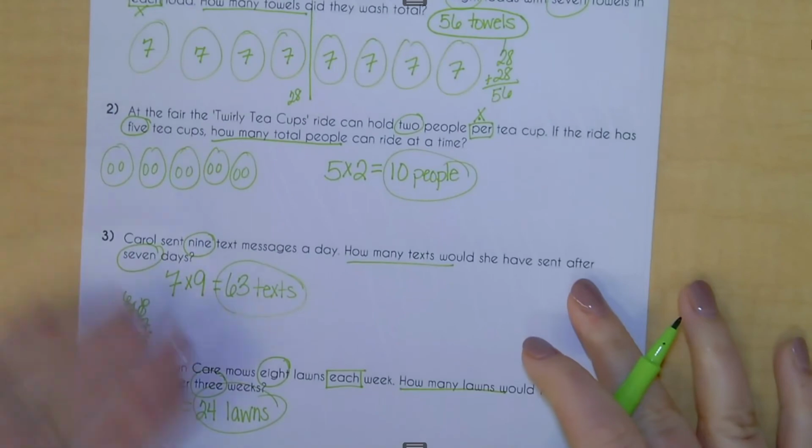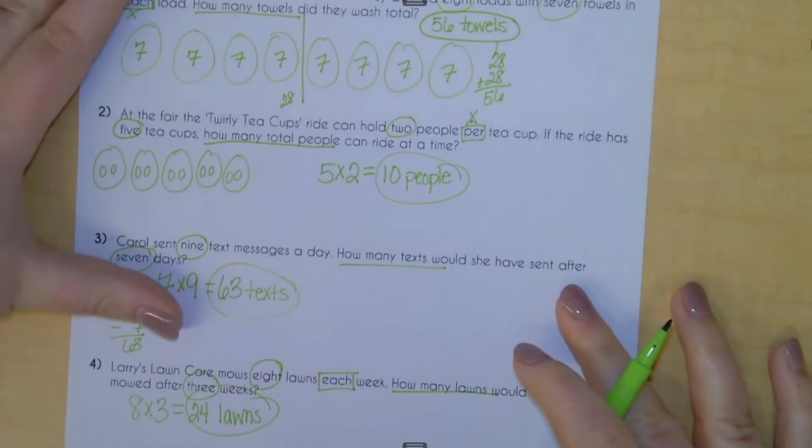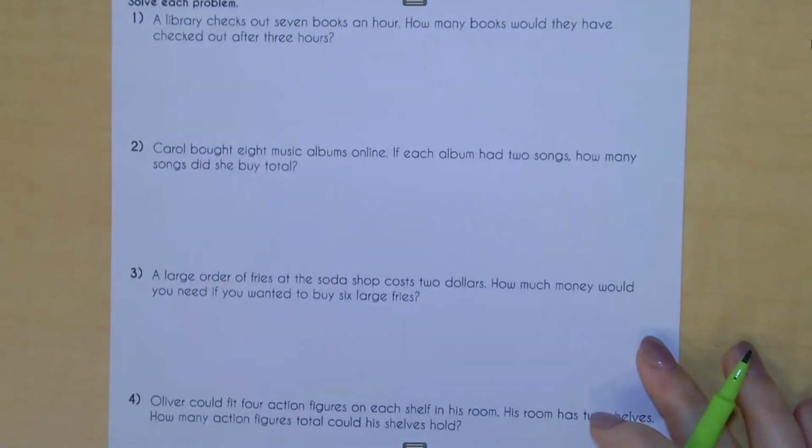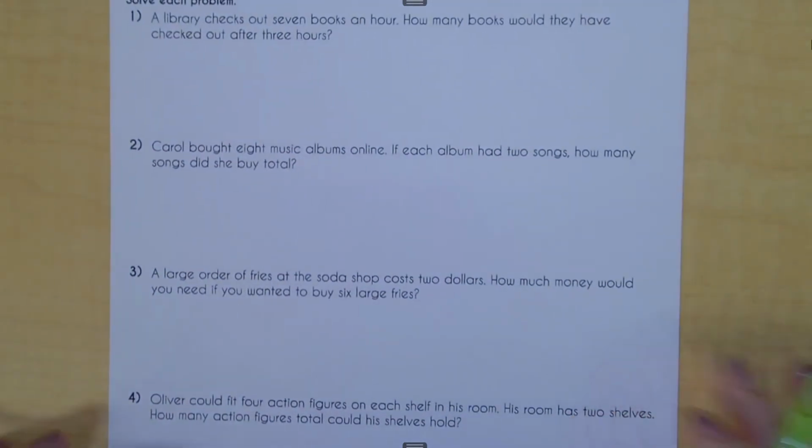Okay? Notice that there's many different ways you can solve these problems. You have been given tons of tools in your toolbox, and I want you to use any tools that you can think of to solve your problems. Okay? Now, these are going to have a lot of ones that you already have memorized. So, I'm going to need your help.